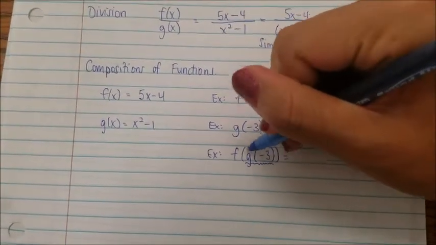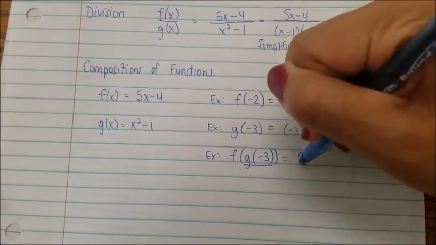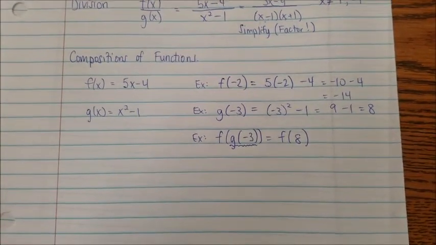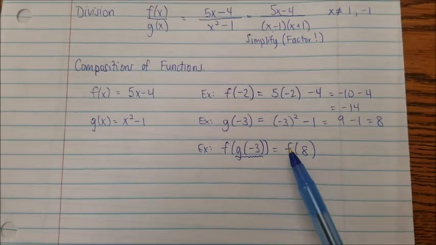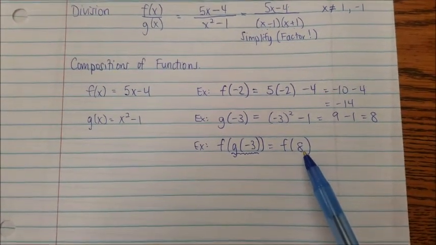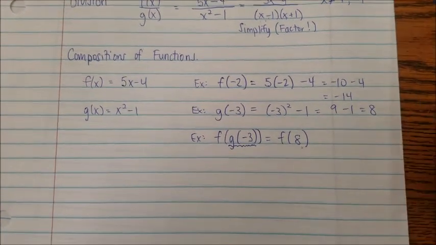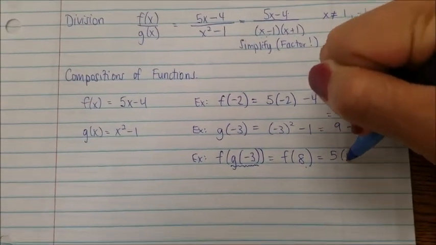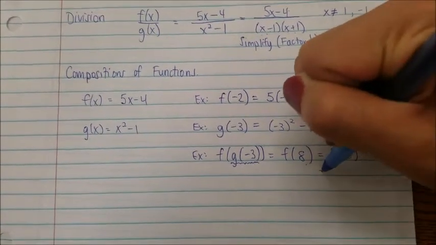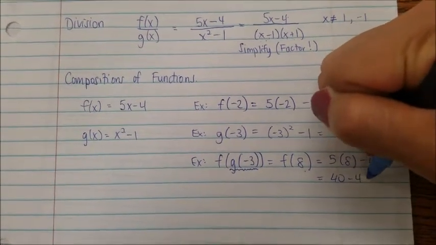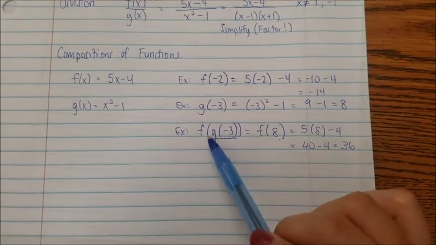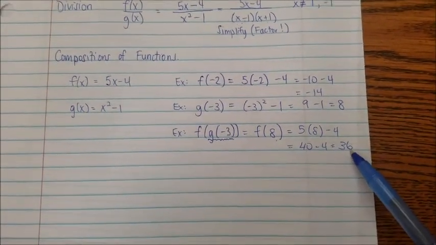So I'm going to replace this part with an 8. Now this means take the f equation, plug in 8 wherever you see x. That gives me 5 times 8 minus 4, which is 36. So f of g of -3 equals 36.